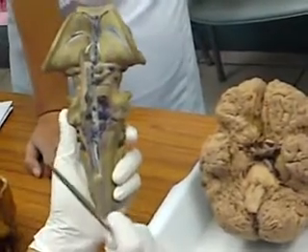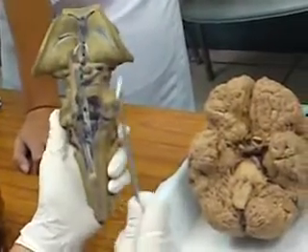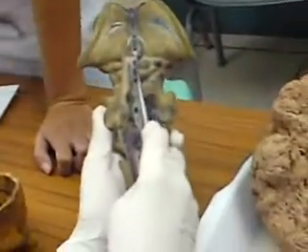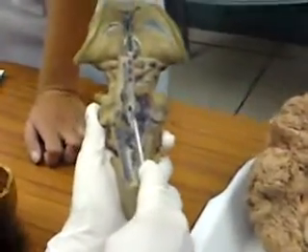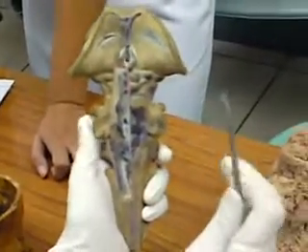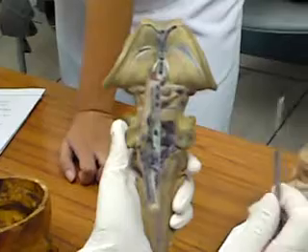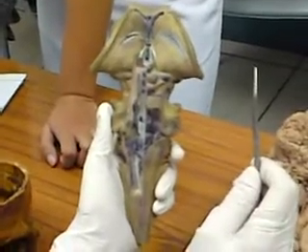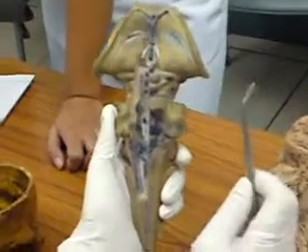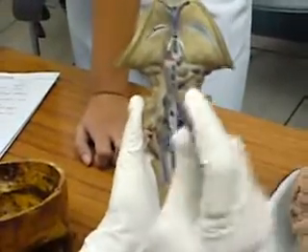Now, if you look at this, you will devise a way by which you can easily remember. And how is that? The middle column is general somatic efferent. That means purely motor, and what it supplies are muscles derived from somites. Okay?